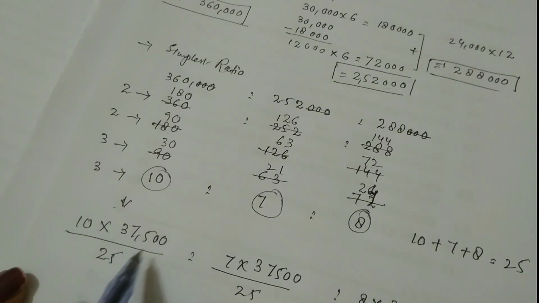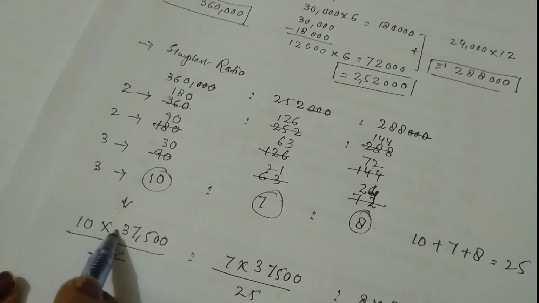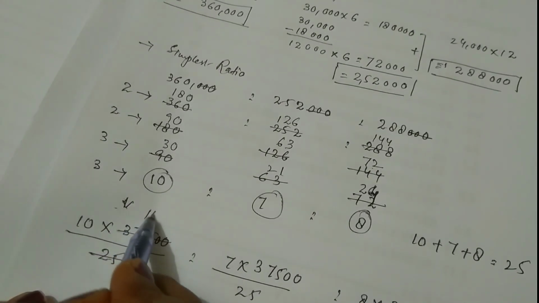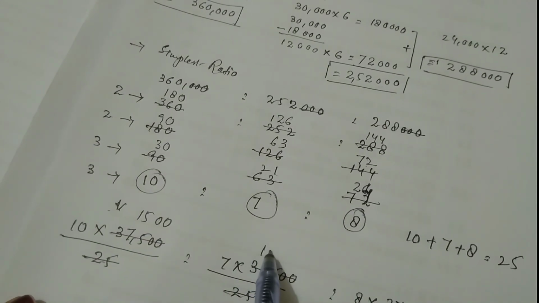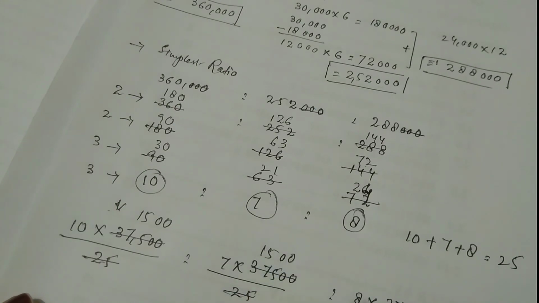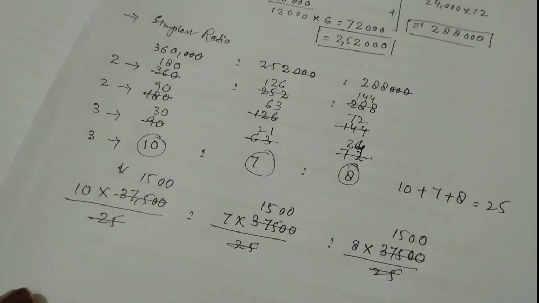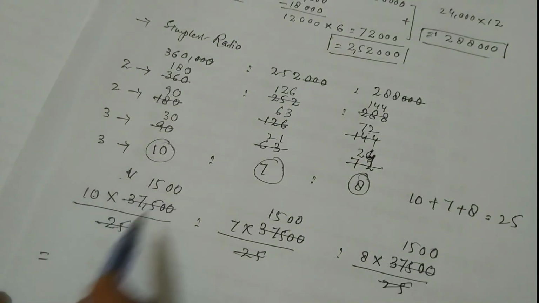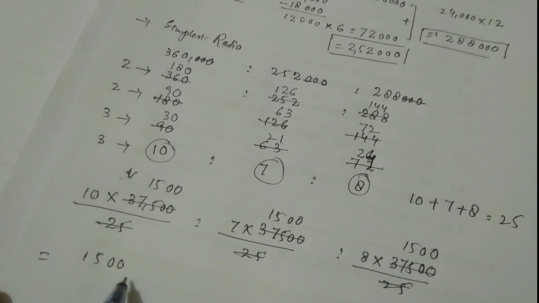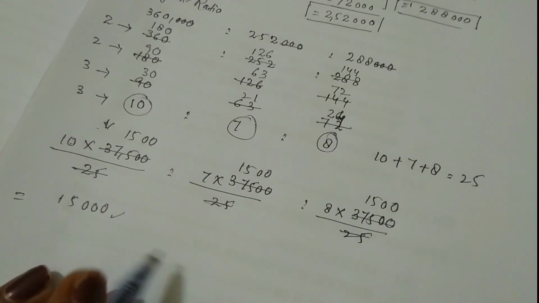Then we'll cut it. You can simply do it with the 5 times table, or you can do it directly. So 25 ones are 25, and then we'll add 5 here, and then it will become 1500. So the only amount that we get is 1500. We'll multiply it with 10. As you know, whenever we multiply any number with 10, we just add 0. So it will become 15,000.